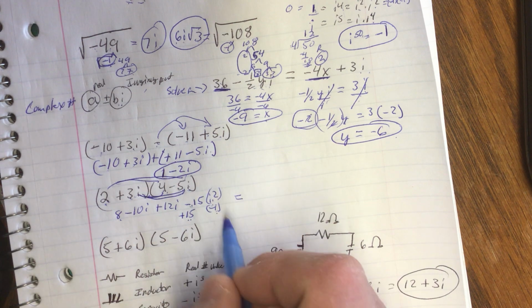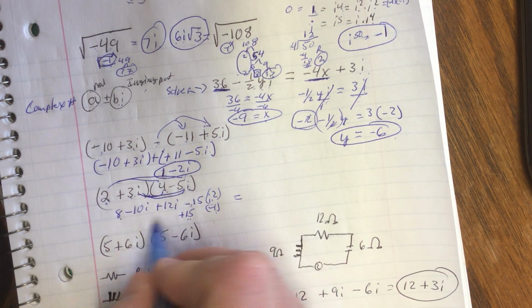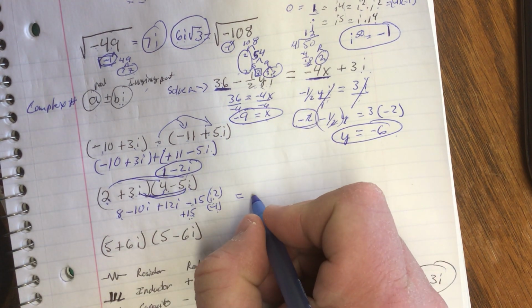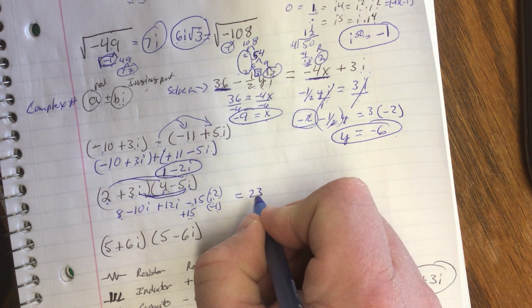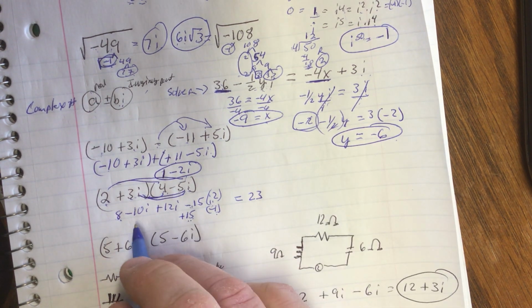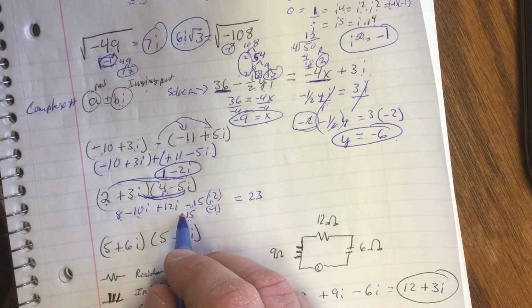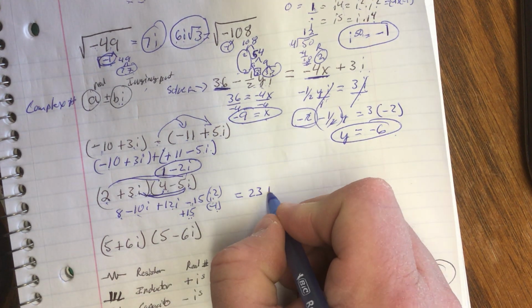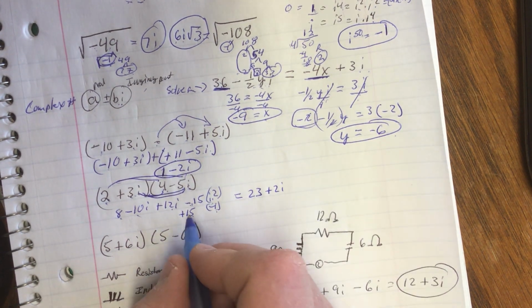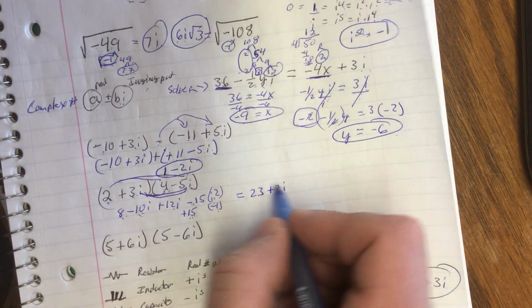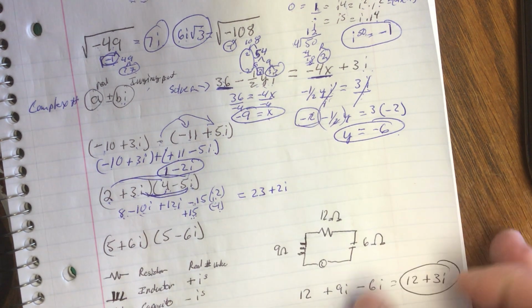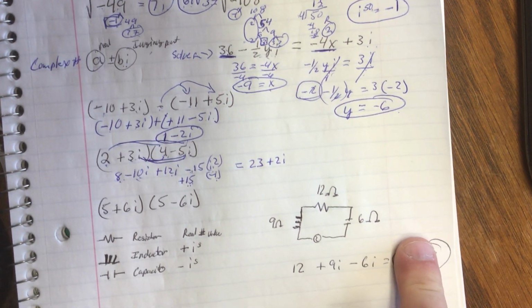Okay, now I'm going to add those like terms. 8 plus 15 is going to give me 23. And then I'm going to have negative 10i plus 12i is positive 2i. Add the real parts, add the imaginary parts separately. Okay. Let's do one more of these.